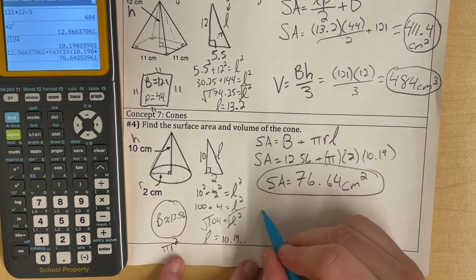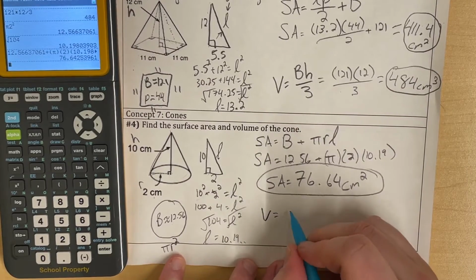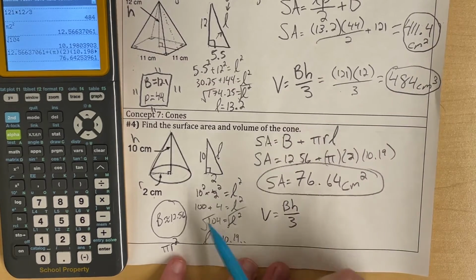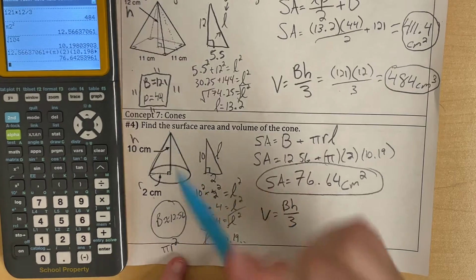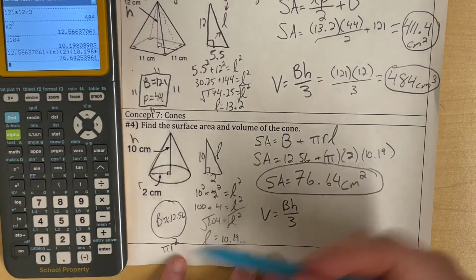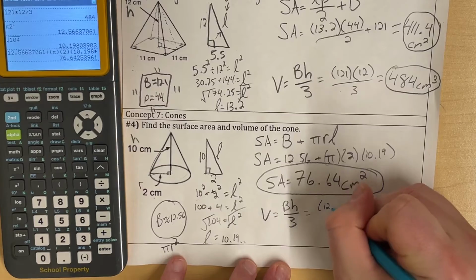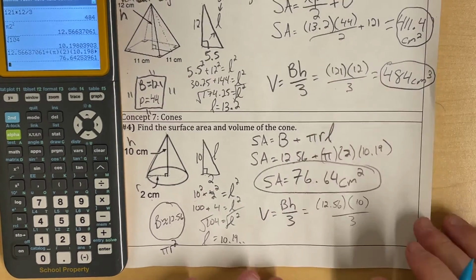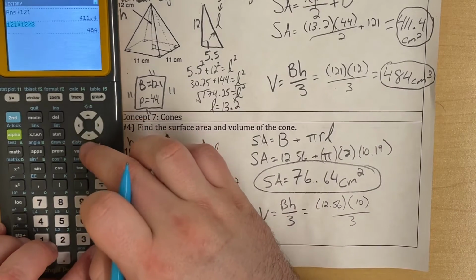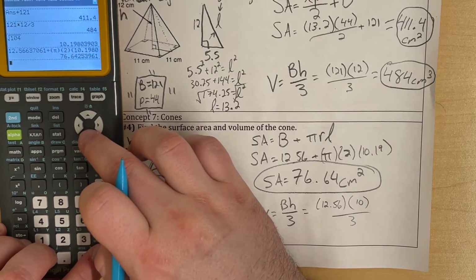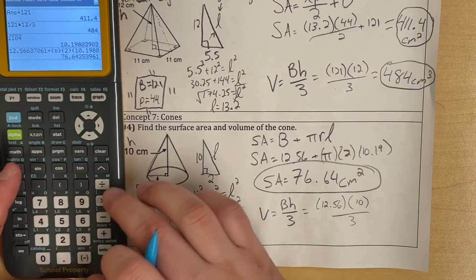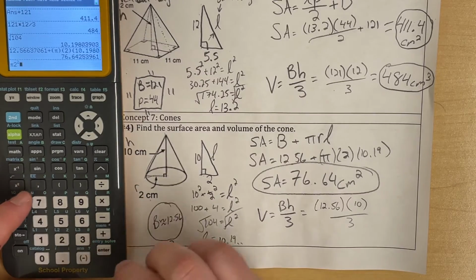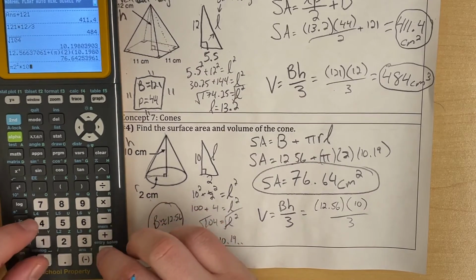For your volume, it's the same formula as your pyramid, but it's going to be area of the base times the height divided by 3. So notice how the area of your base is going to be different, since those two shapes are different. So I'm going to have 12.56 times our height, which is 10, divided by 3. So we have pi times the radius squared times 10 divided by 3.